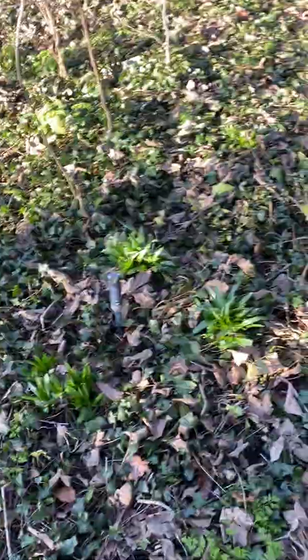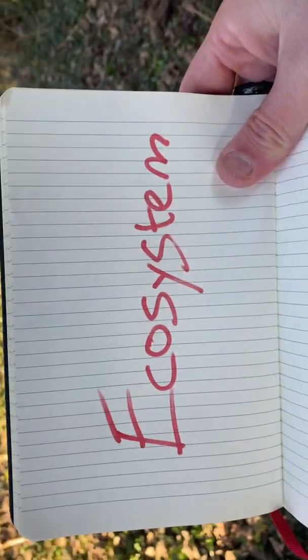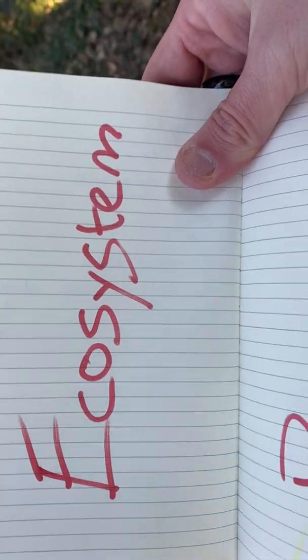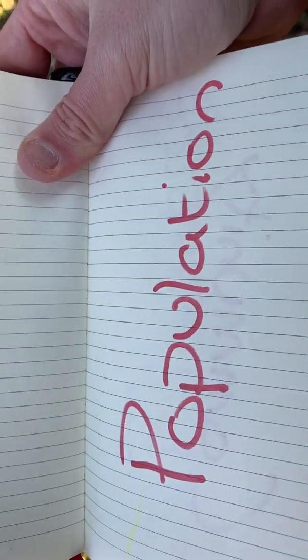Okay, so I've got my little keyword book here. I'll try not to press pause again, but what I've done is it's just like being in a lesson, but it's outdoors. So what we've got is we've got our ecosystem, which is everything taken into account in a particular area. We've got our population, so that's the number of any particular species.